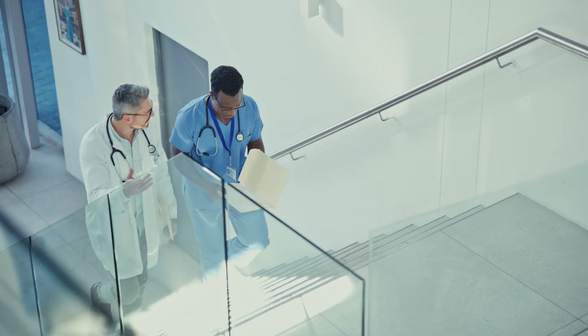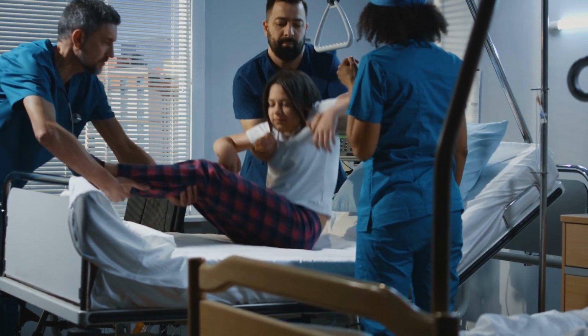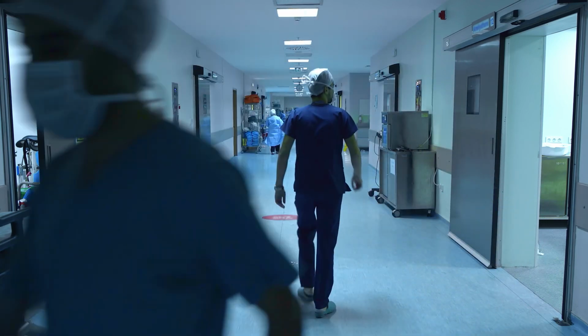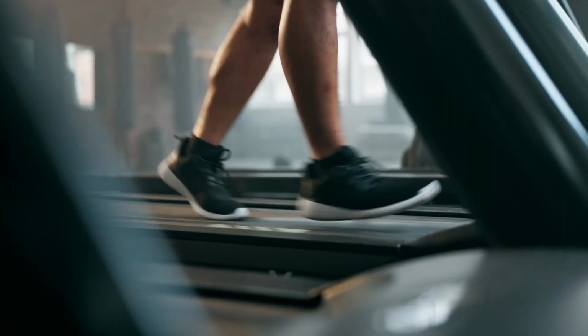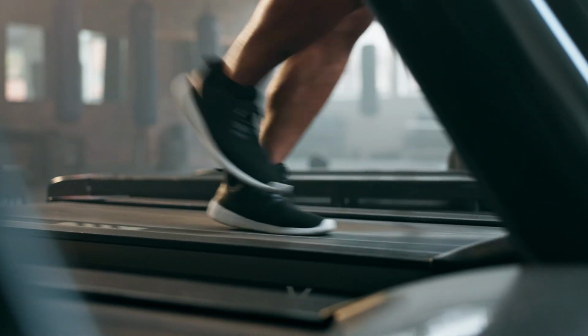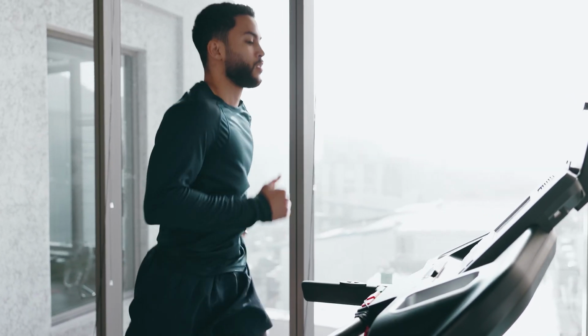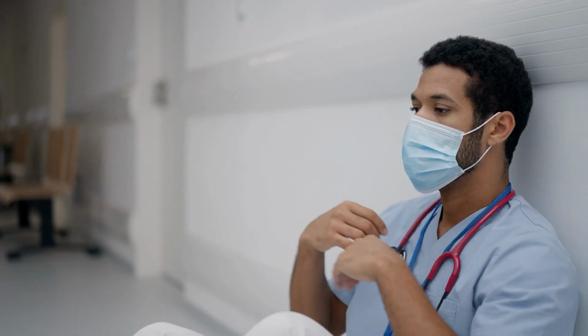The way movements are performed, how lifts are made, or even how workstations are arranged can lead to strain injuries if not appropriately addressed. A lack of physical fitness may increase susceptibility to sprains and strains. Being in good physical condition helps in coping with the physical demands of healthcare work more effectively. Lastly, insufficient rest or recovery time plays a role.